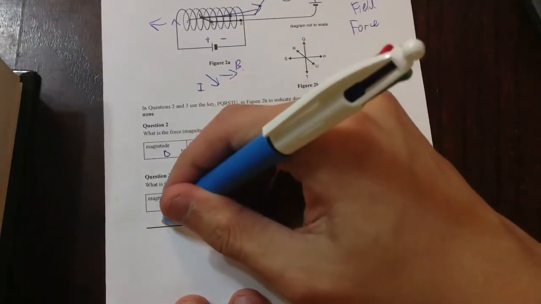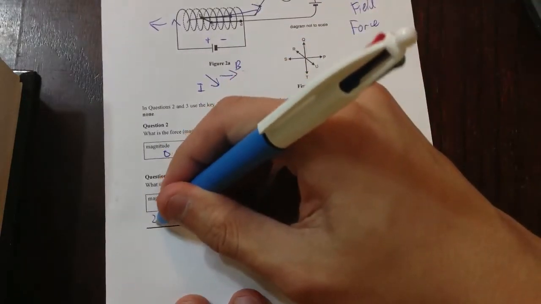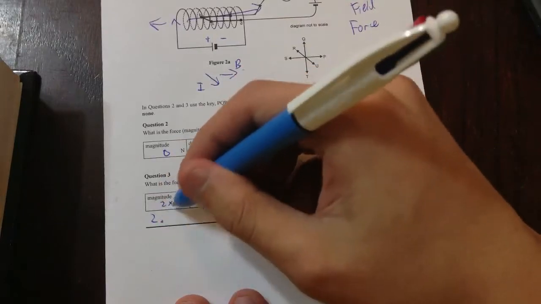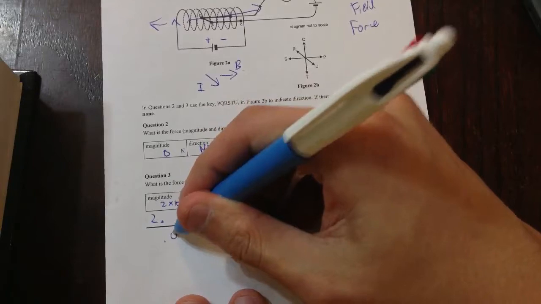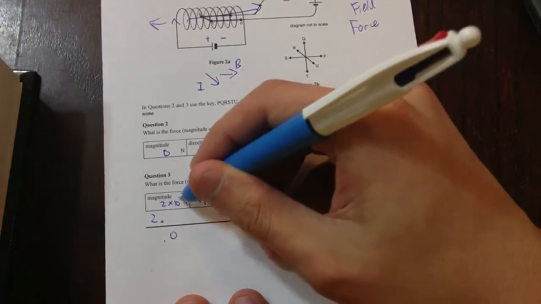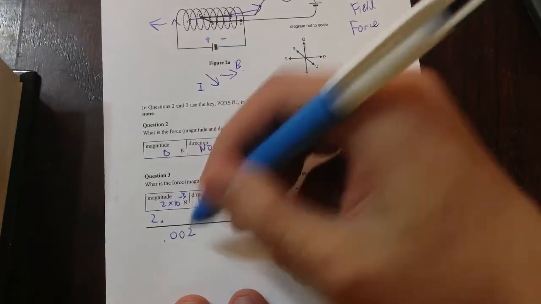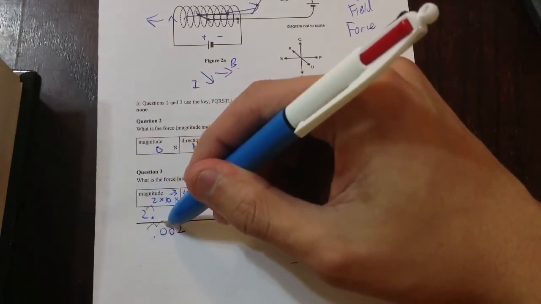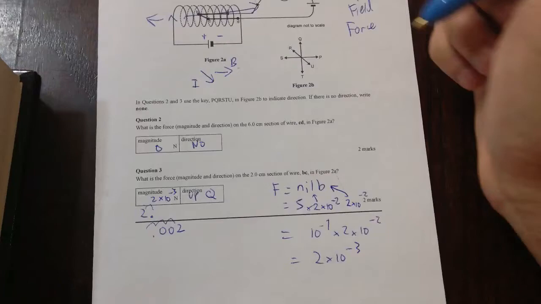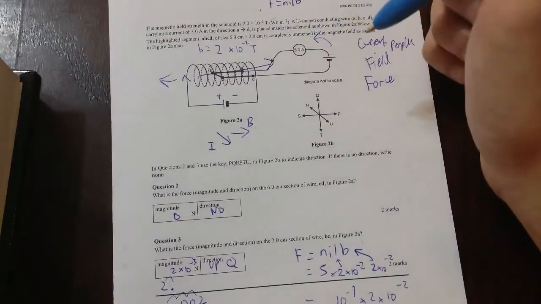If you wanted to understand that, if this was 2, 2 times 10 to the negative 1 would be 0.2. So this would be 10 to the negative 2. This is 2 times 10 to the negative 3, or we start here and we go 1, 2, 3. That's why we put the 2. So that's how you do force equals NILB and the right-hand slap rule.